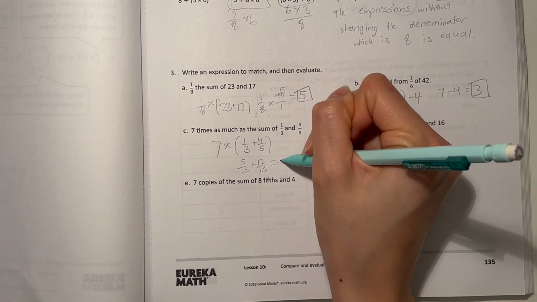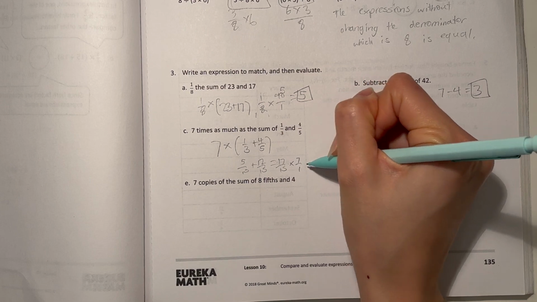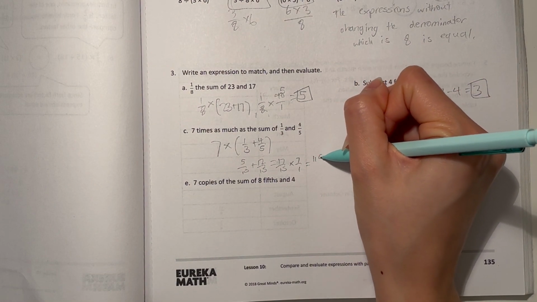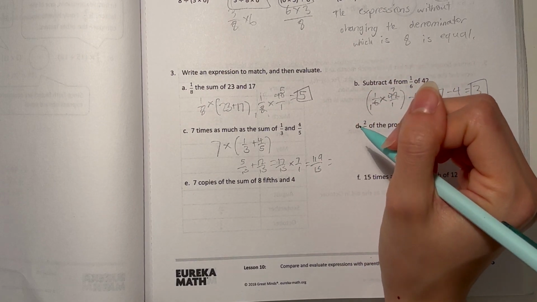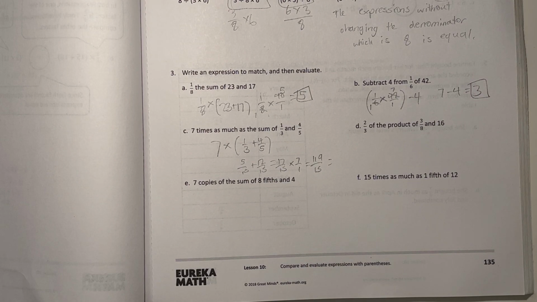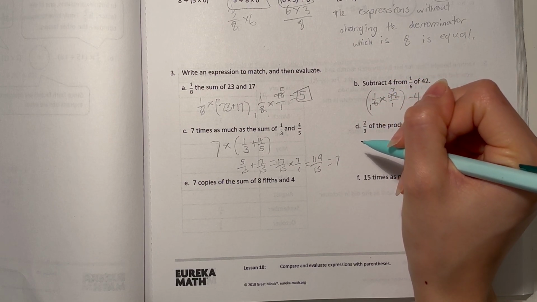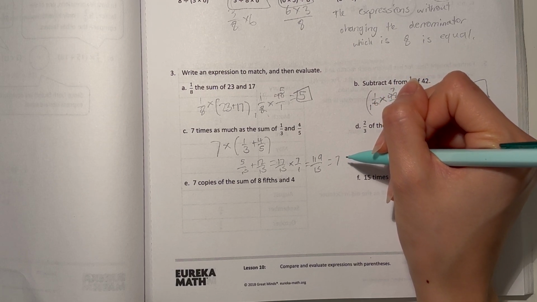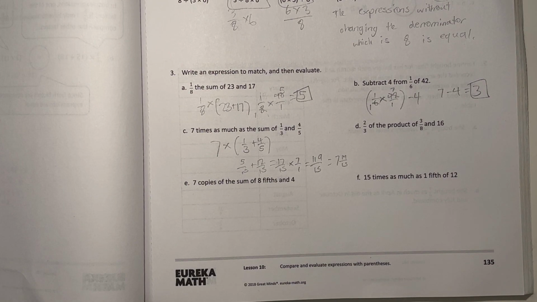To give you 17/15 times 7 over 1, that would just give you 119 over 15, or 7 and 14/15.